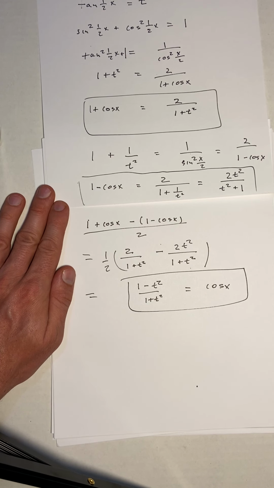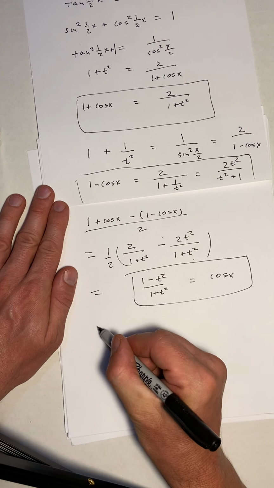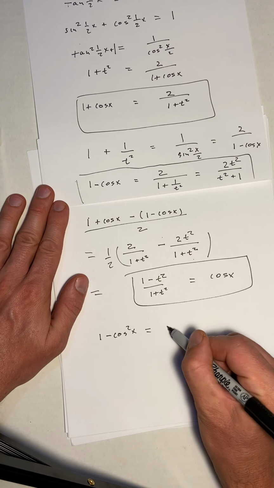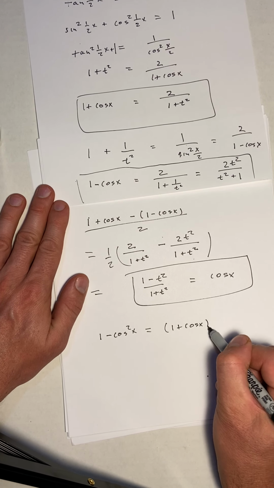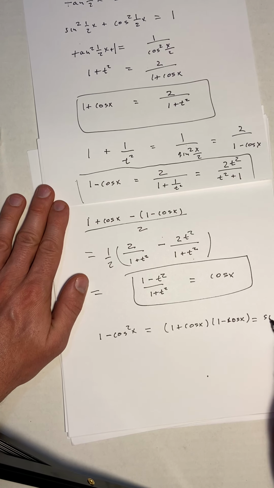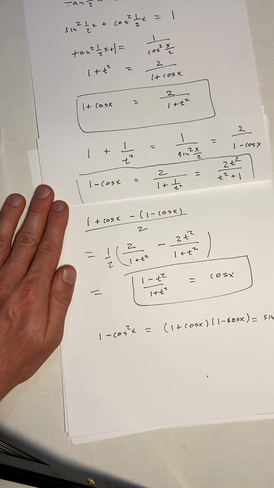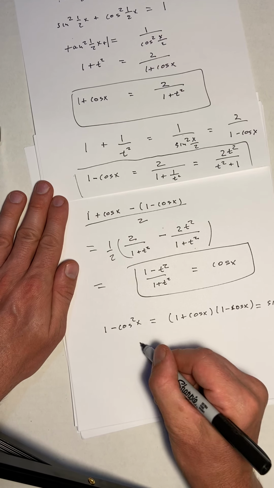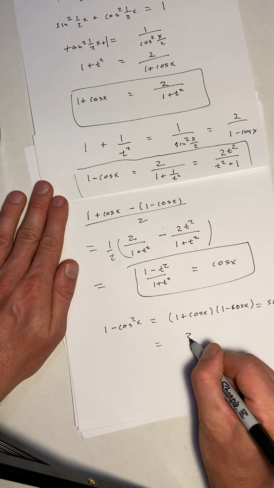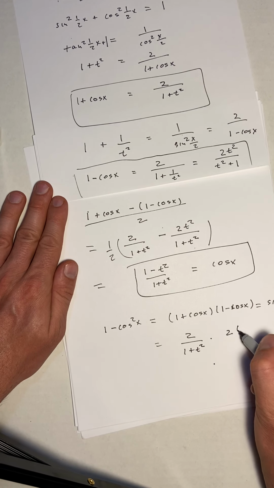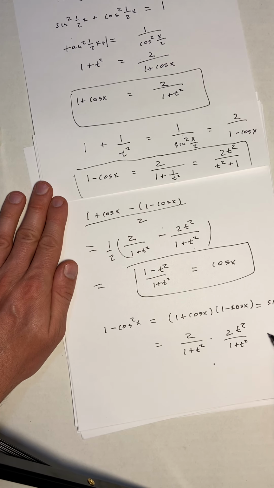You can also easily figure out what sine of x is. Recall 1 minus cosine squared of x, which is 1 plus cosine of x times 1 minus cosine of x, is sine squared of x. So let's go ahead and apply this. So I get 2 over 1 plus t squared times 2t squared over 1 plus t squared is equal to sine squared of x.